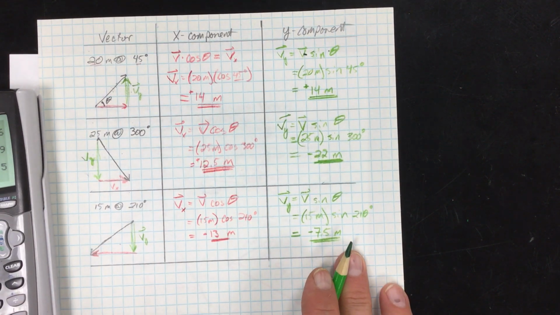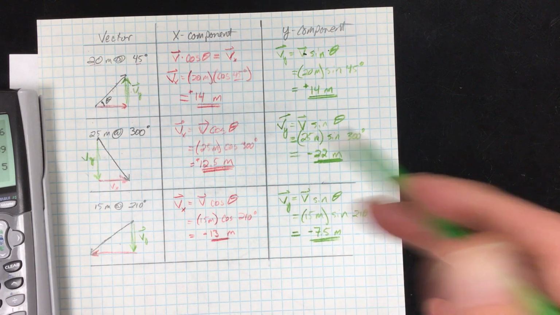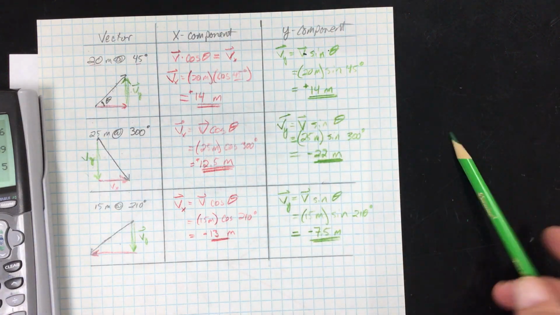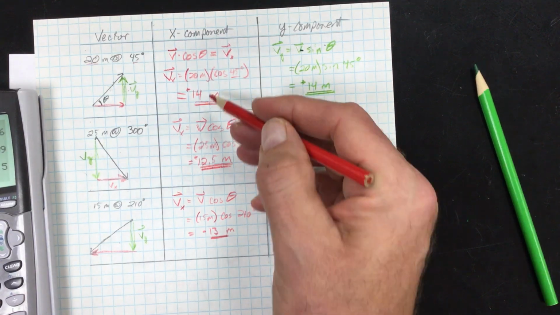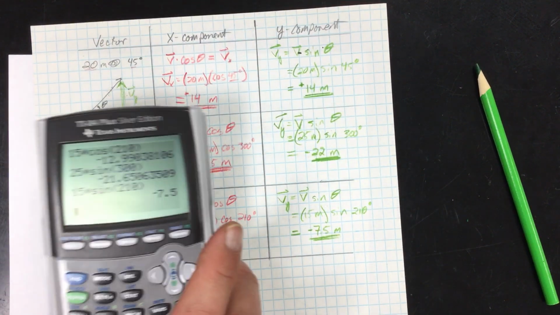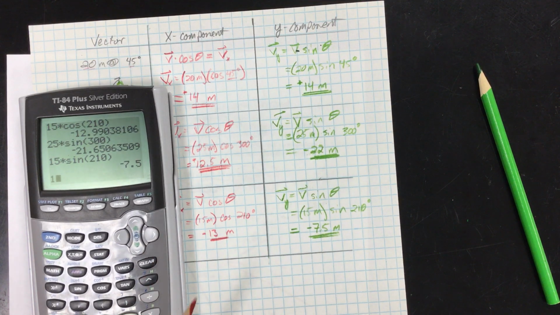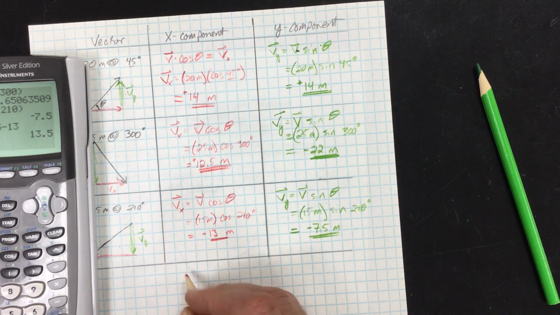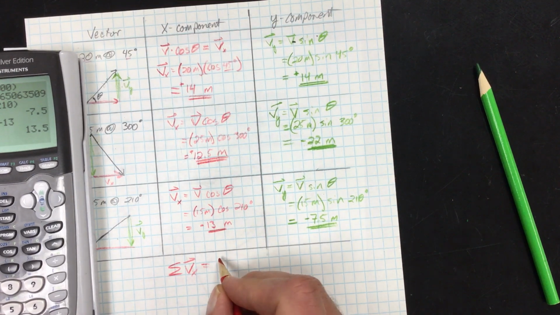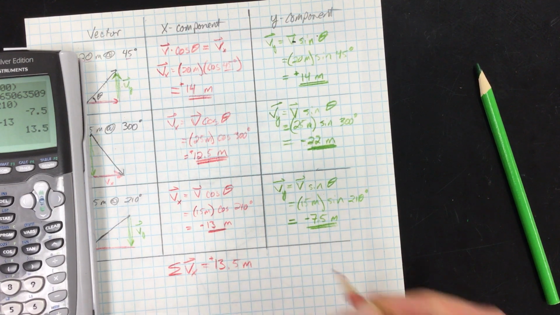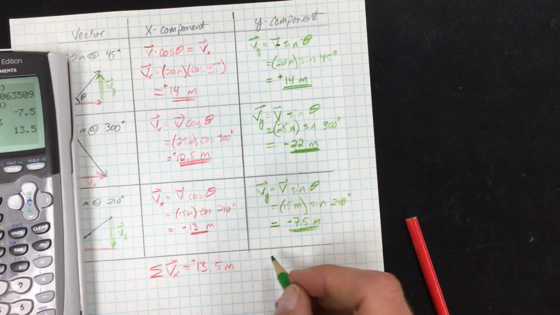Okay, so now that I've done that, now what do I do? Now what I need to do is, I mentioned we're going to break all these down so we can build them back up. So I'm going to add up all my x components. I'm going to add 14 to 12.5 to negative 13. So I'm going to go ahead and cheat on this one. 14 plus 12.5 minus 13 is going to give me a total x component equal to a positive 13.5 meters in the x direction. I'm going to do the same thing over on the y.